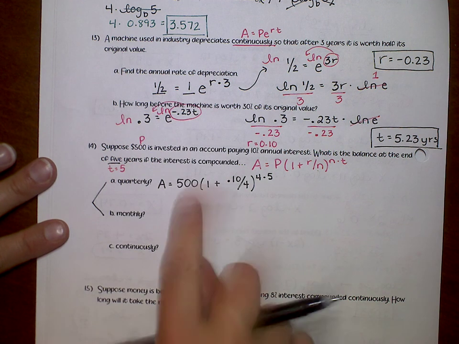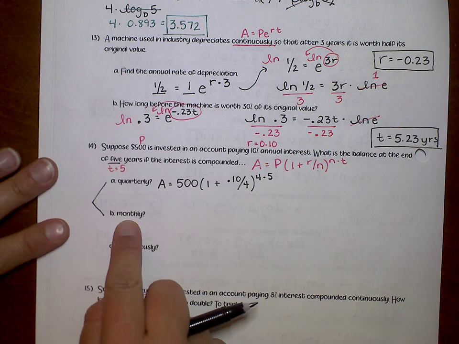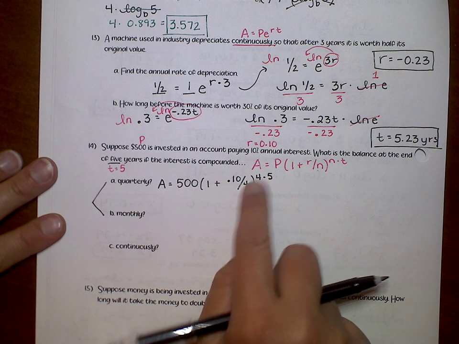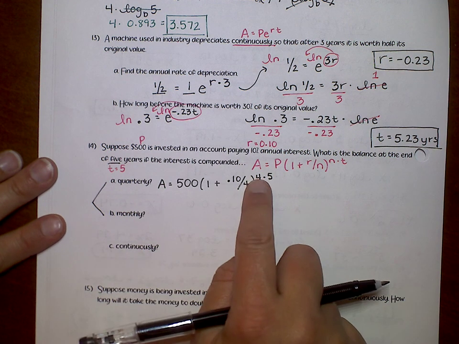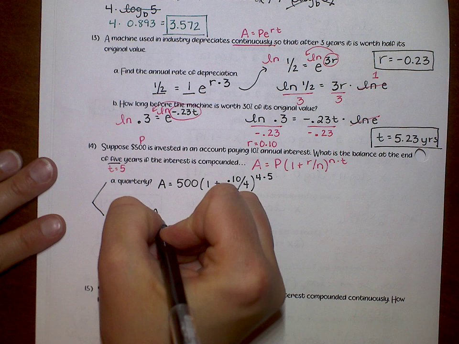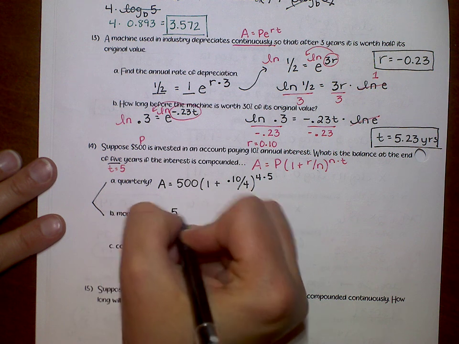Okay, and like I said, I'll crunch the numbers on those in just a second. The only thing that's going to change with monthly is that n value, instead of being 4, is going to be 12, because we're going to do it 12 times a year. And I would expect that to be just slightly larger.